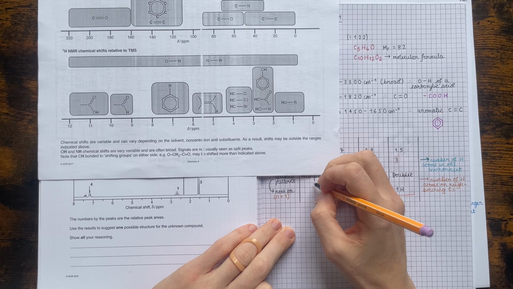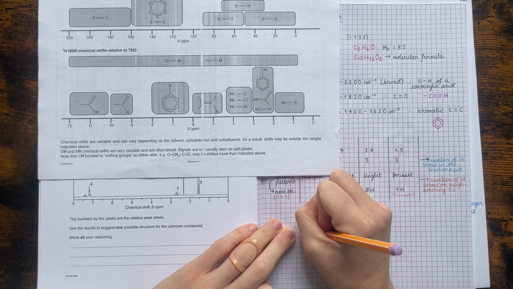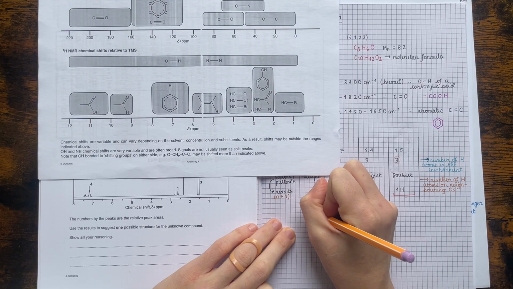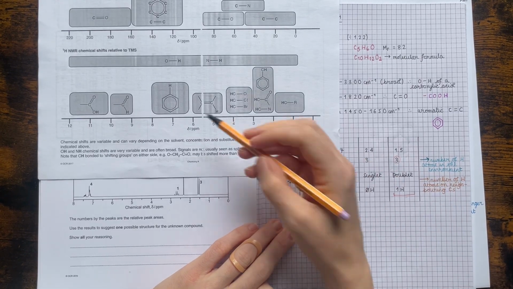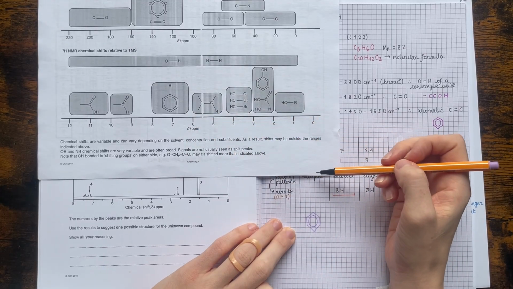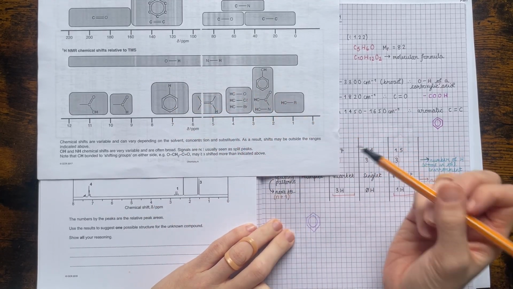So this multiplet here, what I would then draw underneath, and again this forms a part of your reasoning, your explanation, because the 7.2 for the chemical shift sits within this region here.